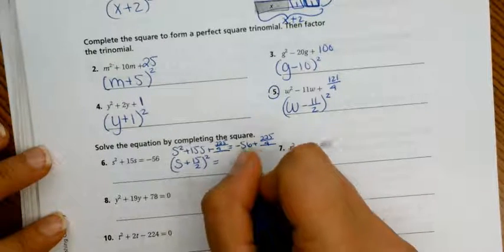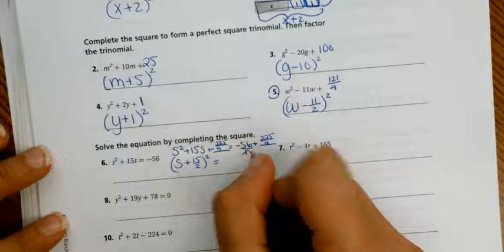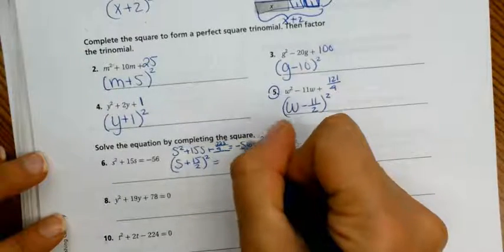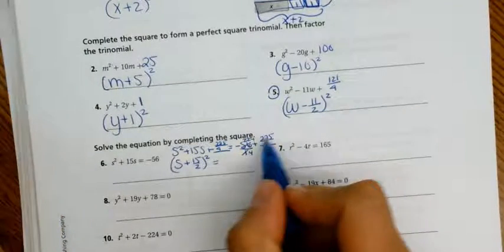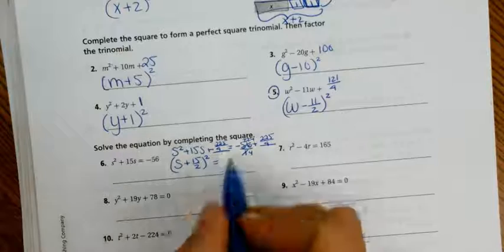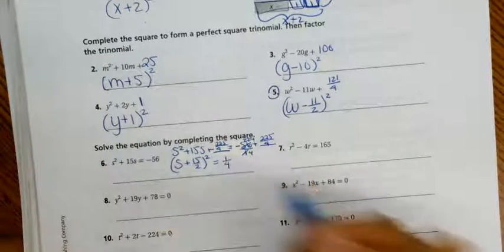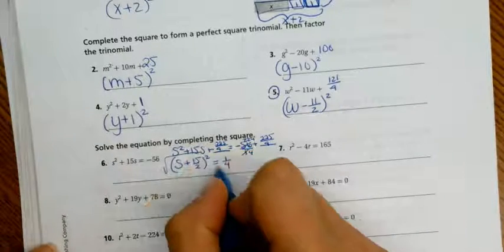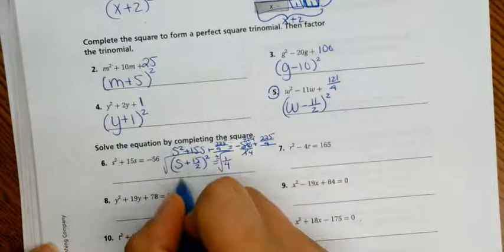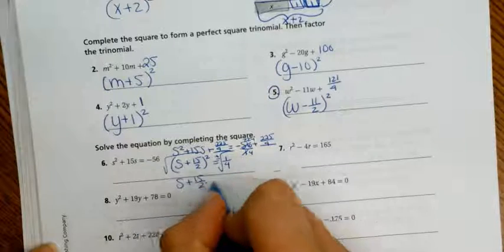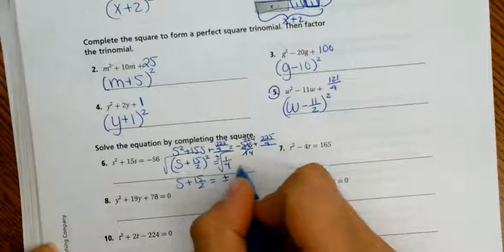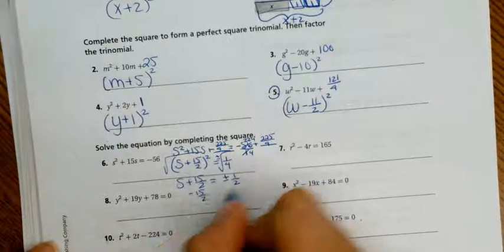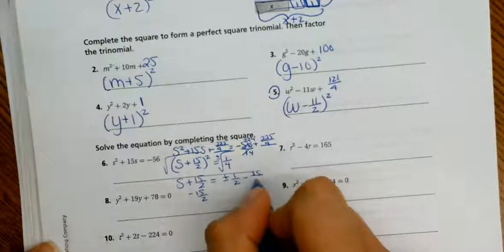So let's actually put this over 4 just so that we can add them together. That'd be 224 over 4. 225 minus 224 is 1 over 4. Much easier number now, right? Square root, positive, negative. So s plus 15 over 2 equals positive, negative square root of 1 over square root of 4, which is 1/2. Minus 15 over 2, minus 15 over 2.